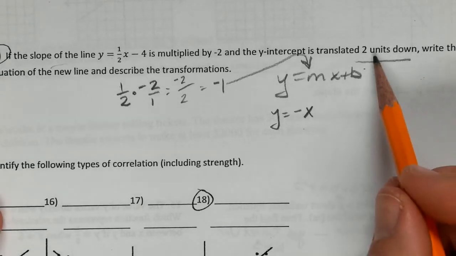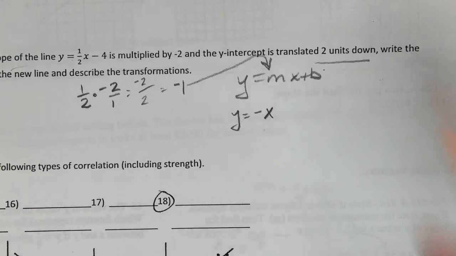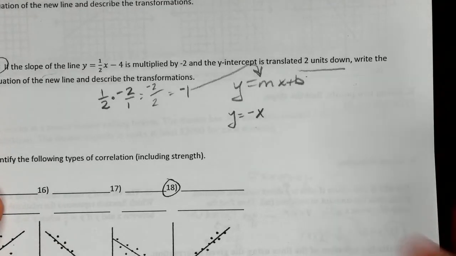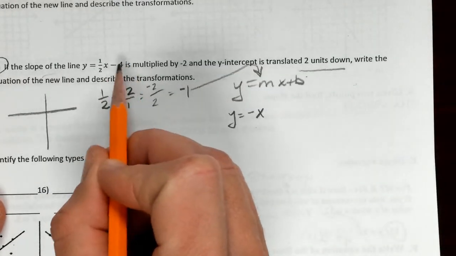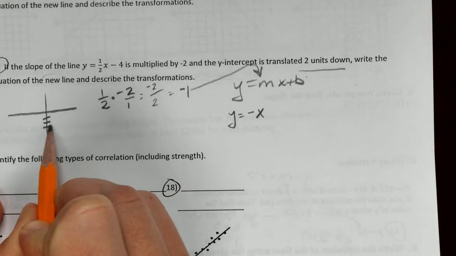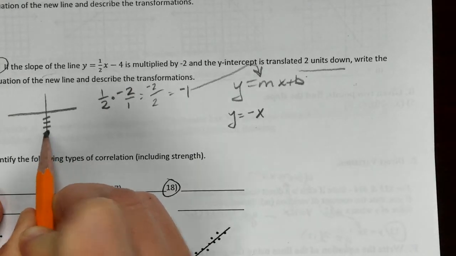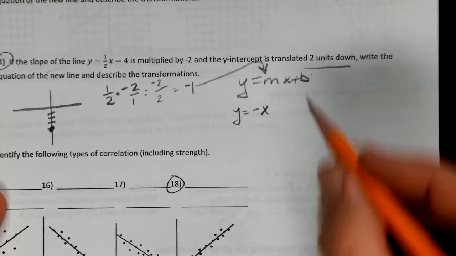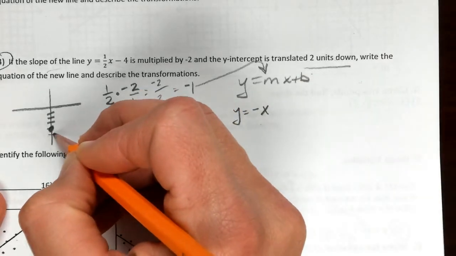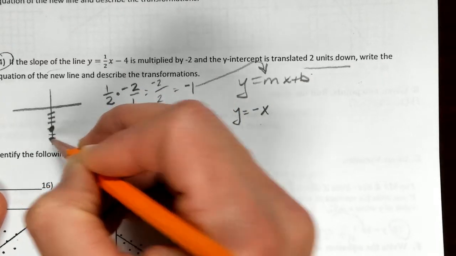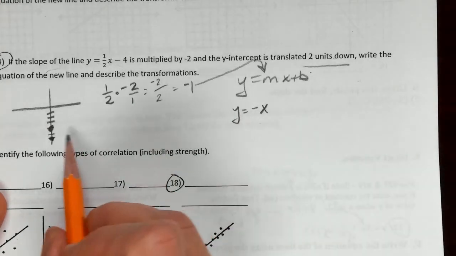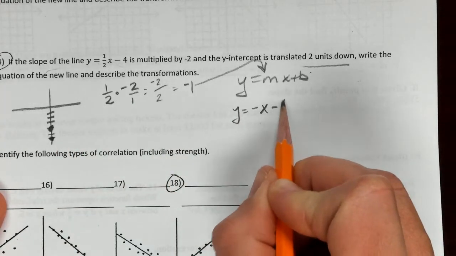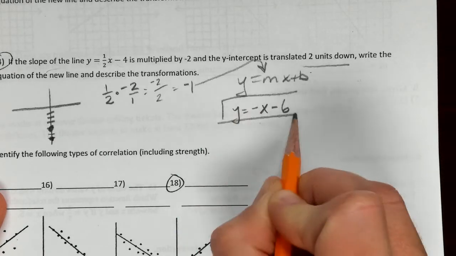Now, we're going to go down 2 units. We're going to translate it down 2 units. But we're already at a -4, right? Because this is already -4. So my y-intercept is already right here. And I'm going to translate it down 2 units. So I'm going down 1, 2 more. Rukin, what is my new y-intercept? -6, -6. There is your equation.